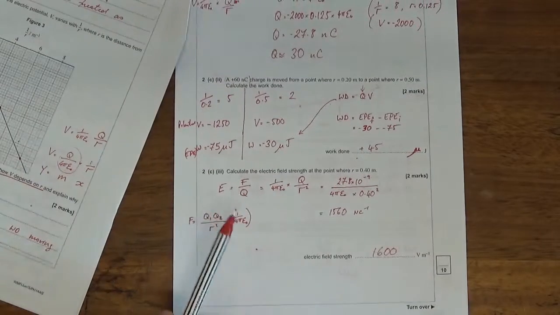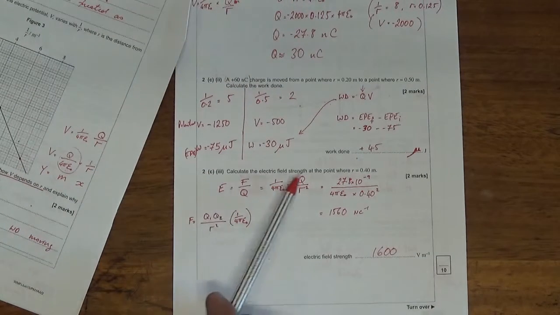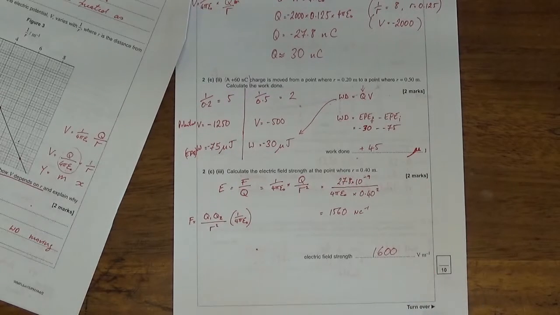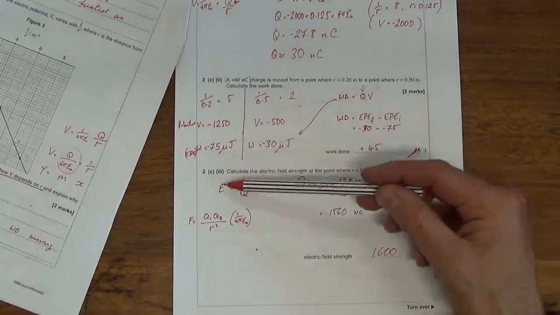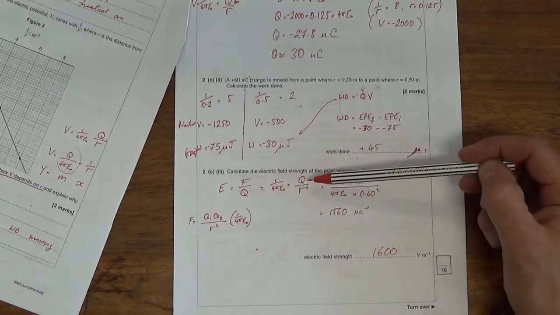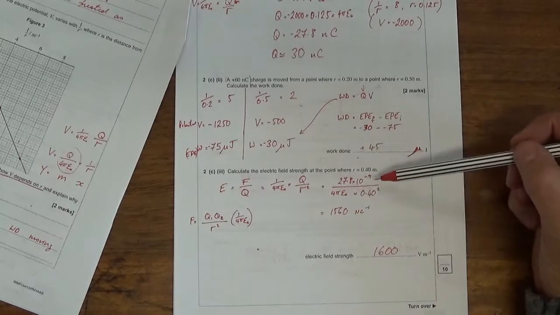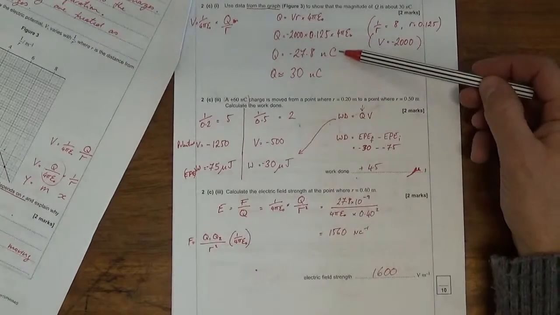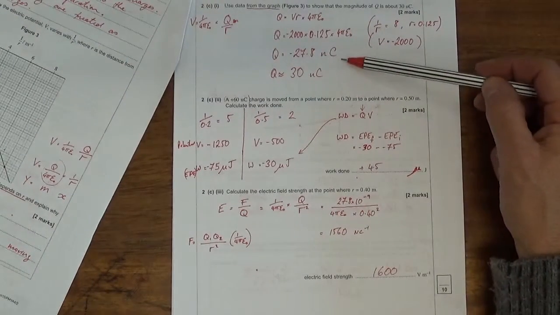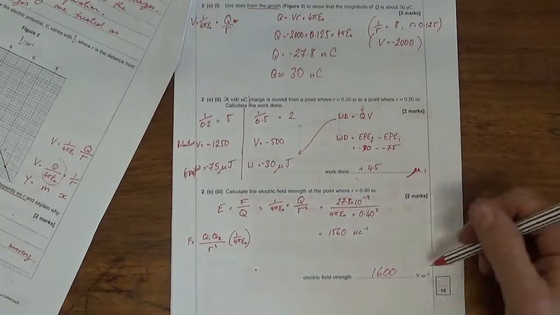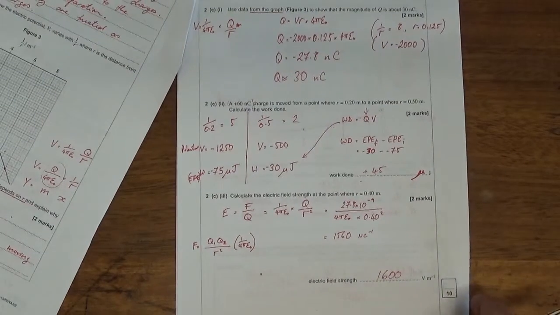C part 3. Calculate the field strength at a point where r is 0.4. So we want to say E equals F over Q. That's all good. And the field strength is of course 1 over 4 pi epsilon naught Q over R squared. So taking the values that we calculated for the magnitude of charge up here, 27.8 nanocoulombs, shoving that in, and then dividing by the radius which they've given us. It's fairly straightforward. It comes out to 2 sig fig anyway, 1,600 volts per meter.